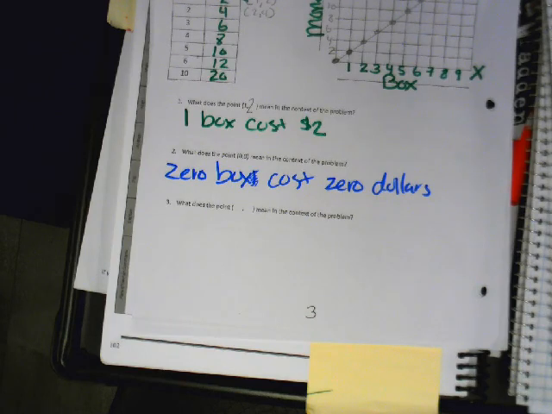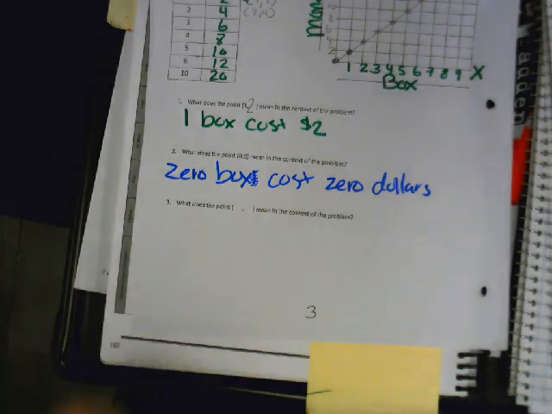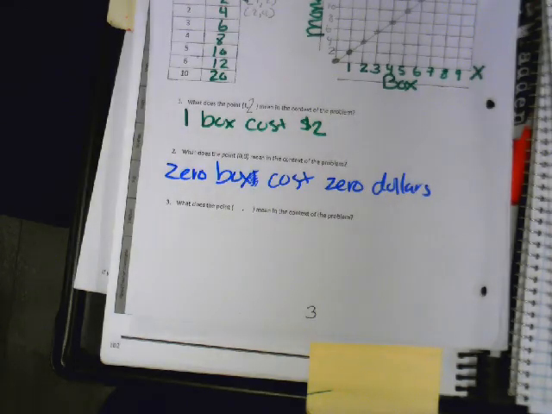And kids will lose points because they'll write nothing. It means nothing. I'm like, oh my God. Why would you do that to yourself? No, you have to use the words that are in the story. 0 boxes cost $0. Okay? As simple as that might be, as like, why are you even asking me this? That's what they want you to tell. That's what they want you to type in. Don't just write nothing. Oh my God. Don't be that kid.